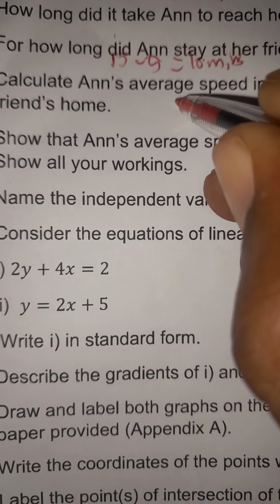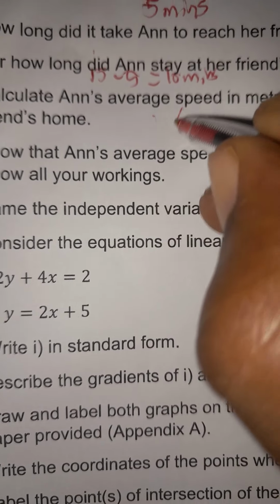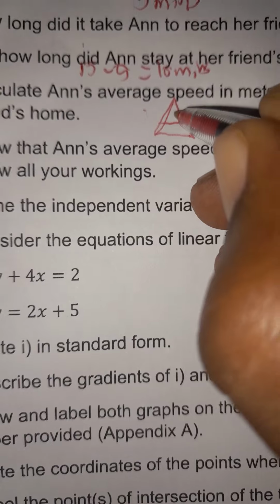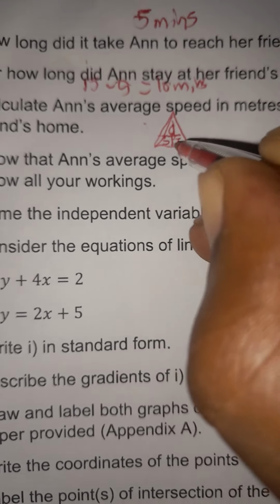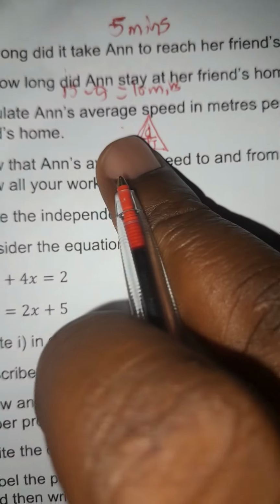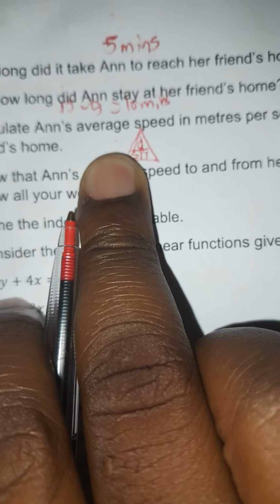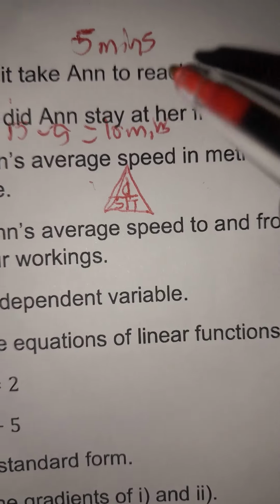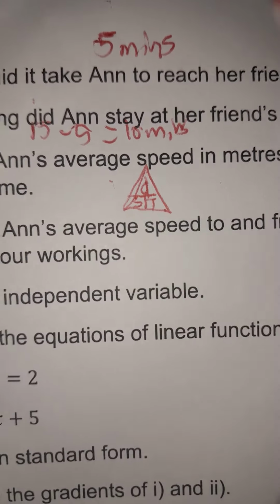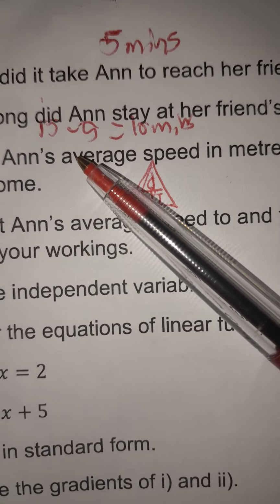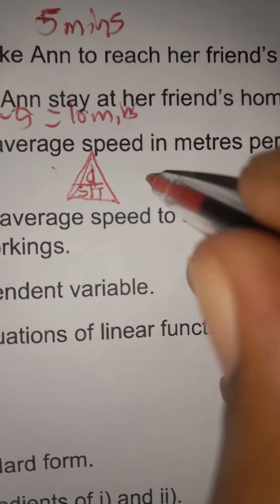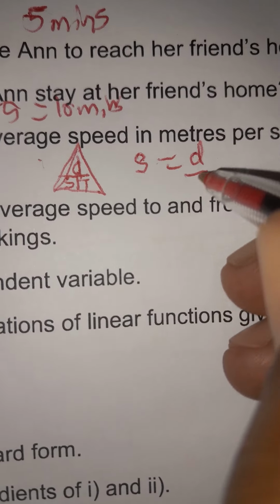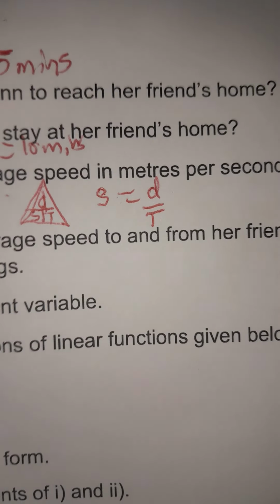To calculate this, you may think of the triangle DST. Whenever we are working with distance and speed, think of this triangle. Since we are looking for speed, we close the S part, so that we make it the subject. It will be D all over T. Speed is equal to distance all over time.